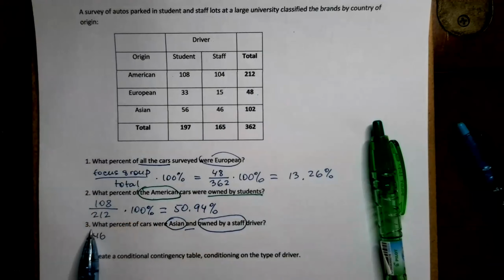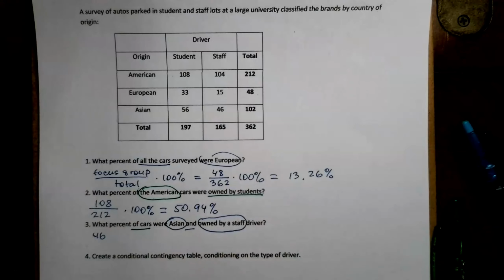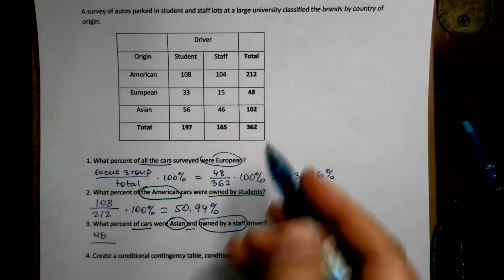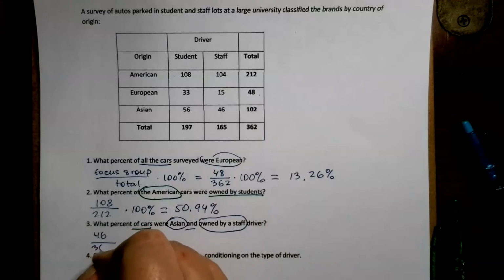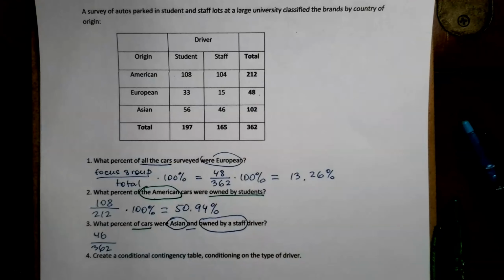What percent of cars? Again, here they're implying all of the cars. So for the total, we're going to put our grand total, 362, because they're implying that we're looking at all of the cars. We could rewrite this question as: what percent of all cars were Asian and owned by staff?